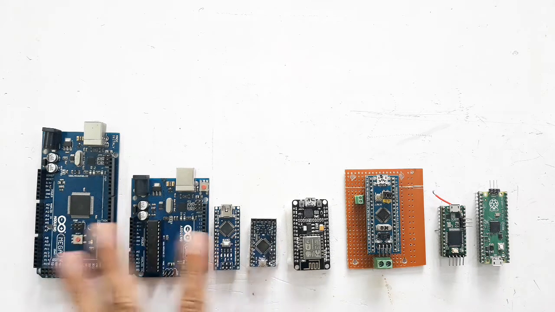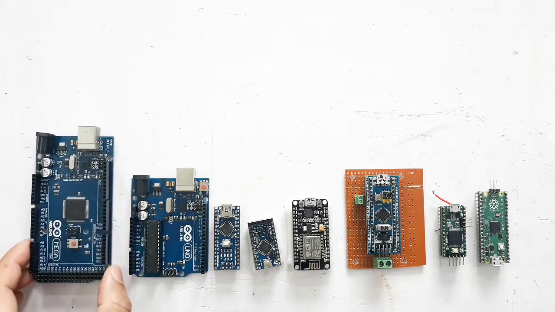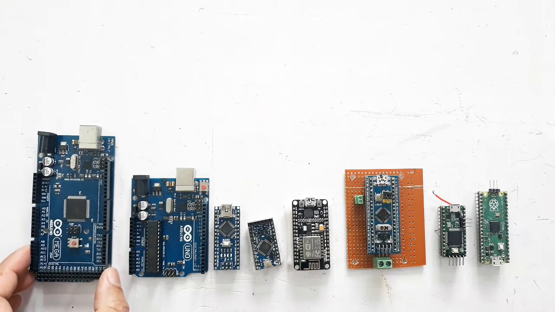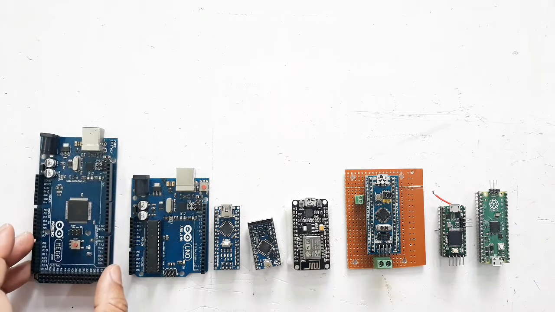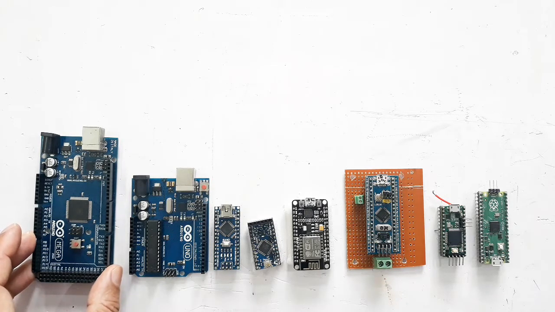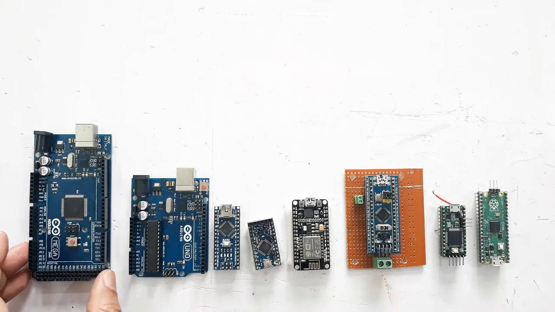These first four boards are Arduino families. As you know, this is the Arduino Mega board. This is one of the very versatile boards, and it has lots of flash memory, and the CPU speed is also good enough to do programming. The RAM is 80 KB and the flash memory size is 256 kilobytes.